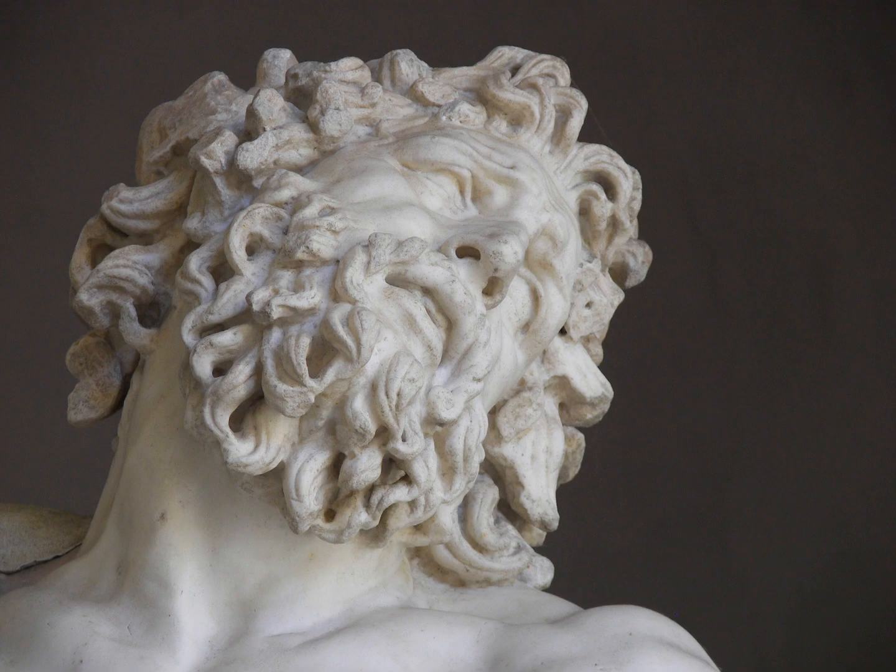And here you see the face of the Laocoön. You can see the deep undercut of the texture of the hair, the beard, all of that. But I think the thing that's most gripping is the texture of the brow, the texture of the face, the way the eyes are drawn upward in agony.